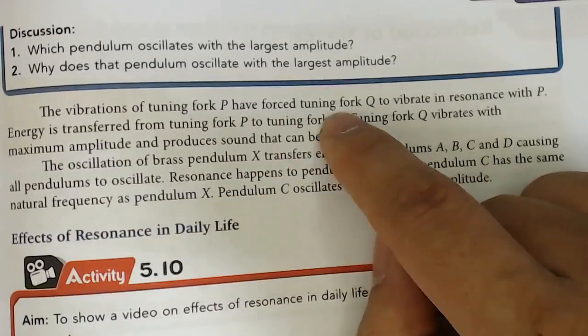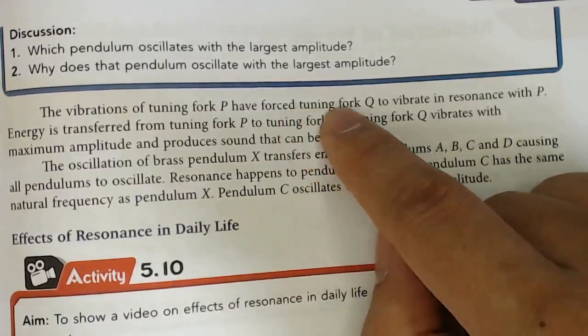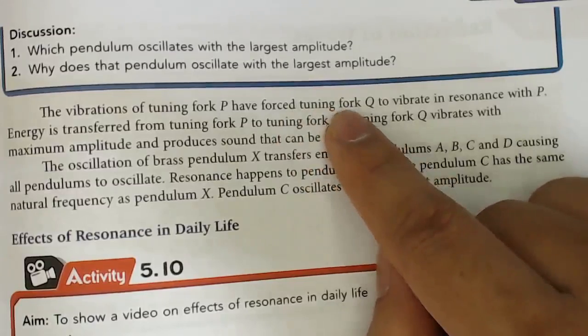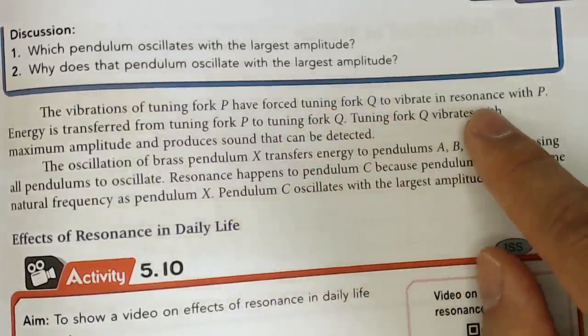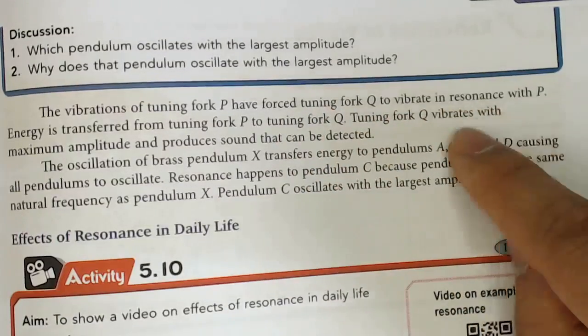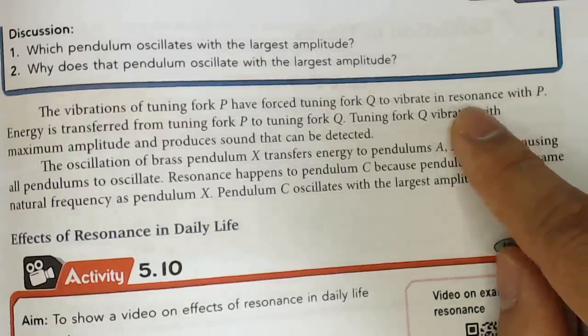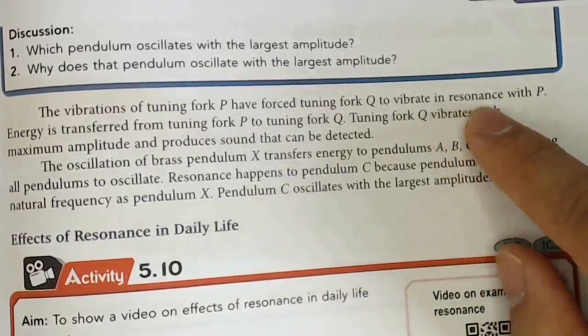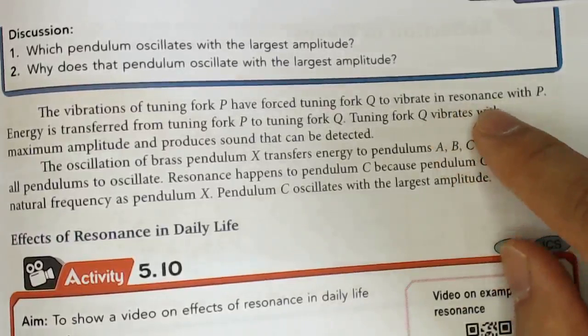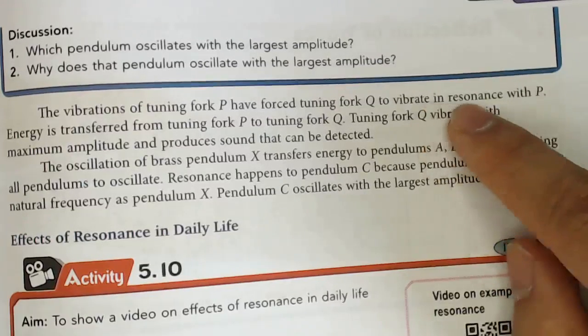Usually, the system that is oscillating at the moment forces the other system, and the system that is being forced is the system that is at rest. To vibrate in resonance with P. A key number 2 that you need to use is resonance. Vibrate in resonance.